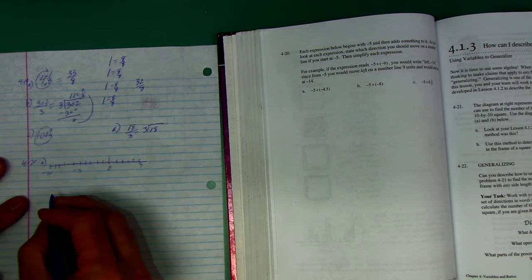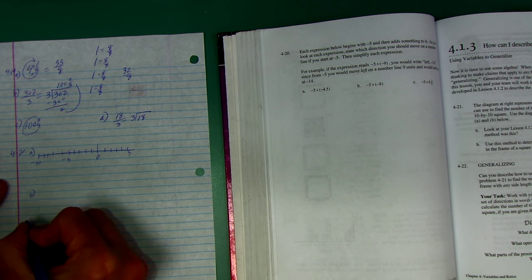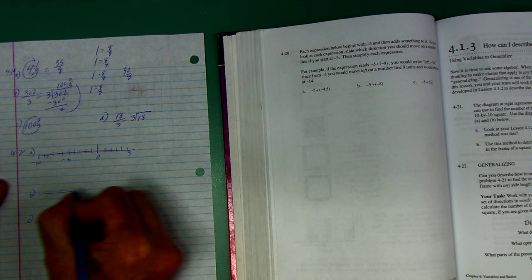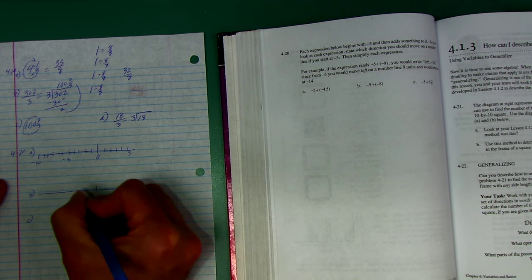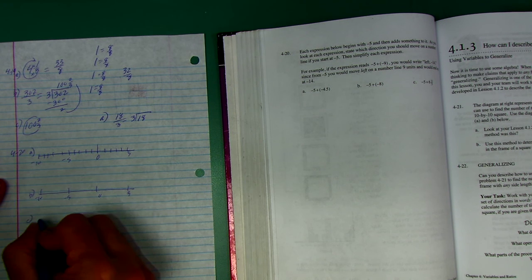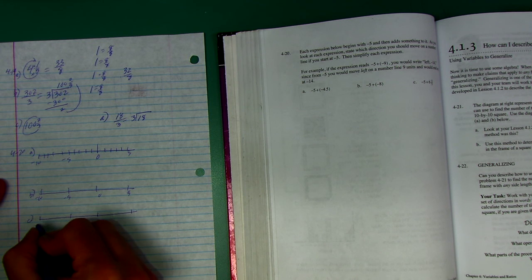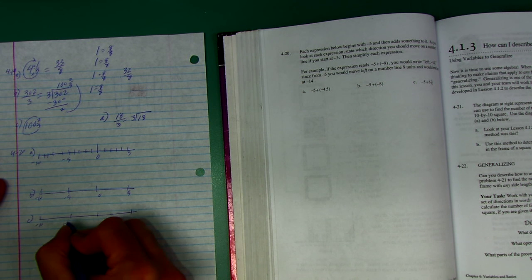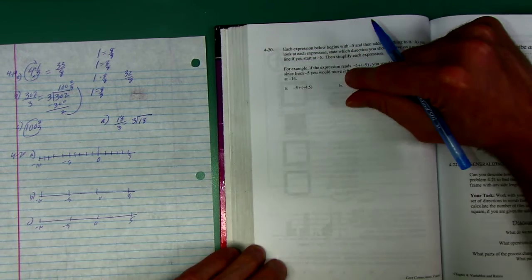All right, so I'm just going to do that on A, B, and C. And I did 5, 0, -5, -10. And then simplify each expression.